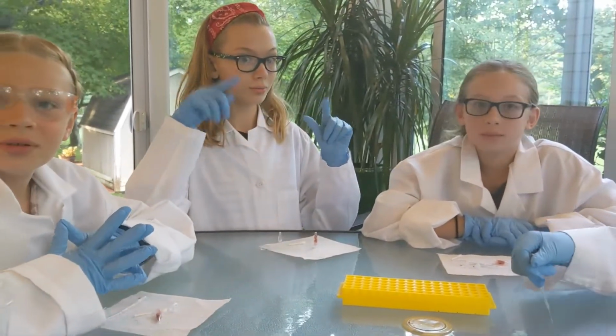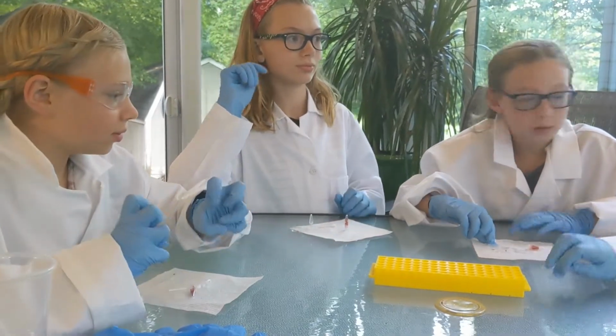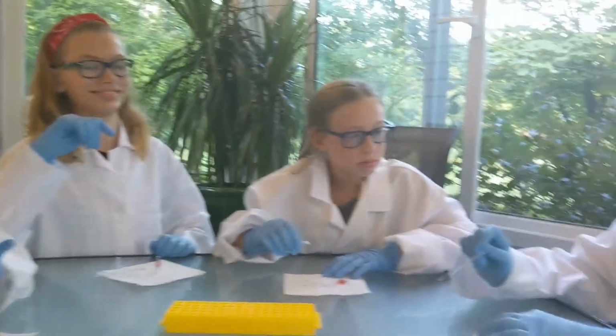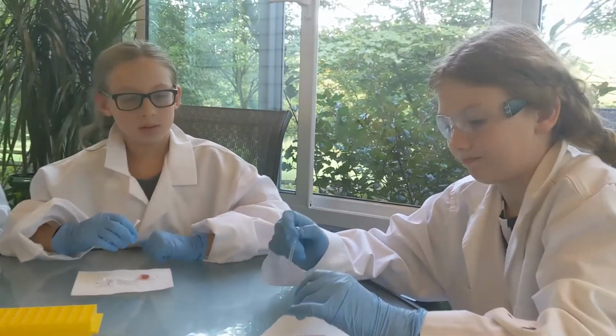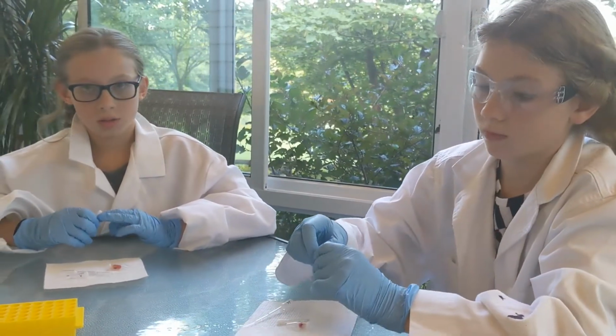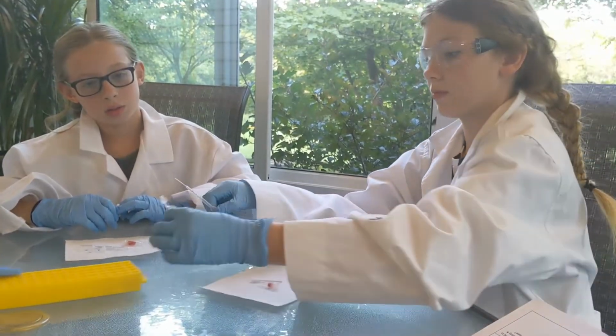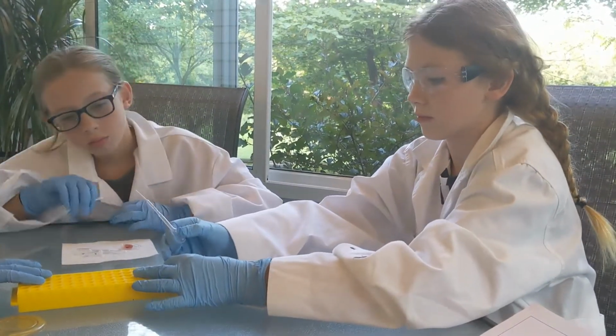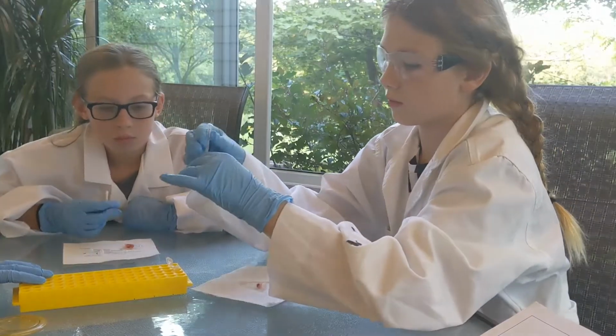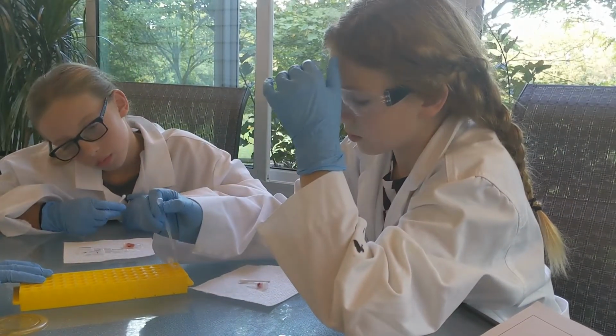Now, which reagent are we going to add first? Water. So who has water? Yeah. Okay, Lily, open up the water tube. I recommend putting it into the tube holder, the yellow tube holder. Just set it in there. And then suck up some water into your transfer pipette.